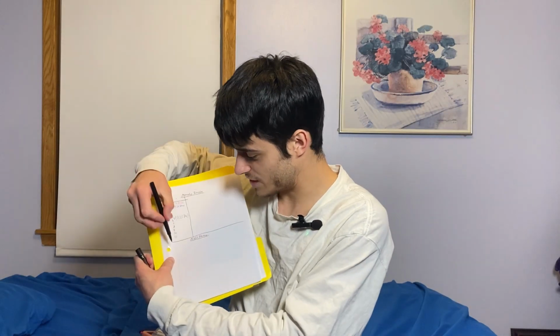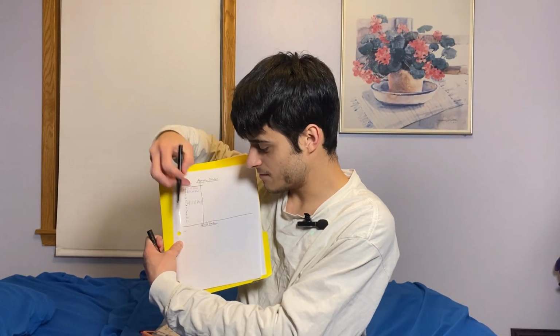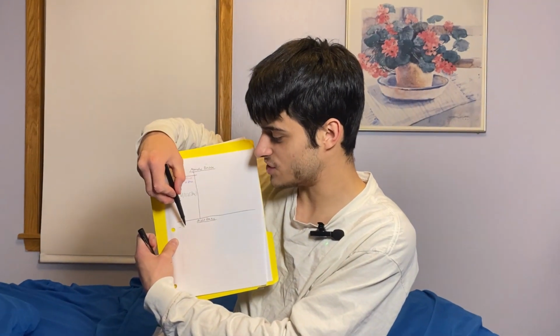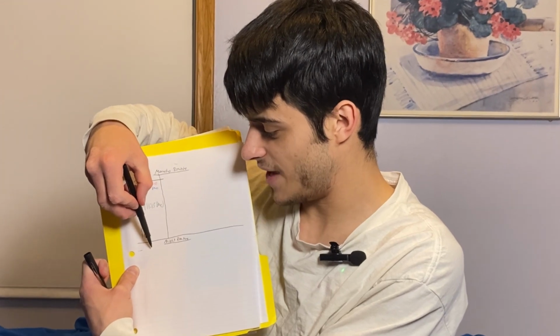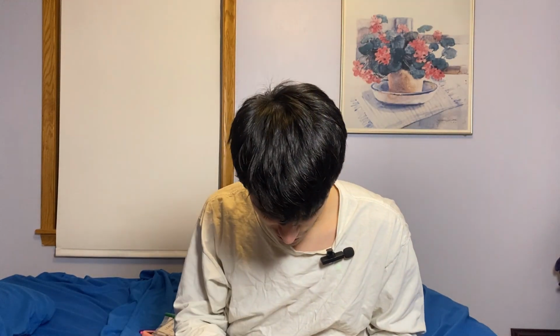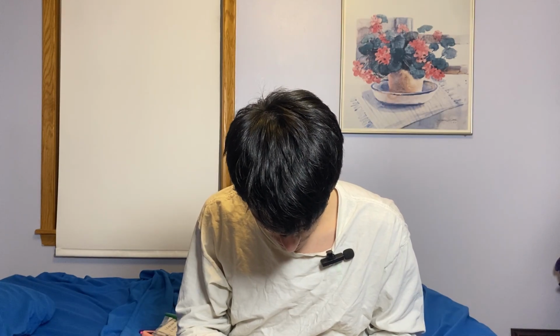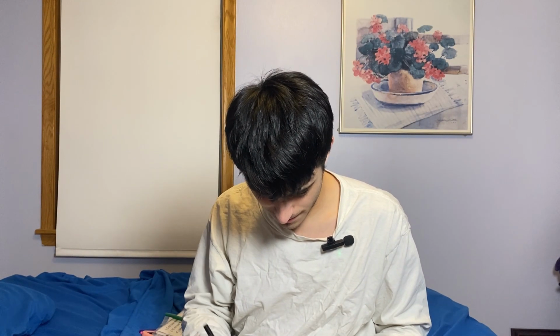You leave a little space below for the month, day, and year for today. Then you go 1 through 10, and you can draw a line down again if you want.